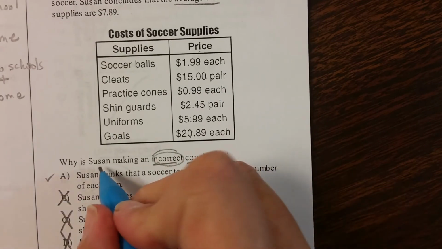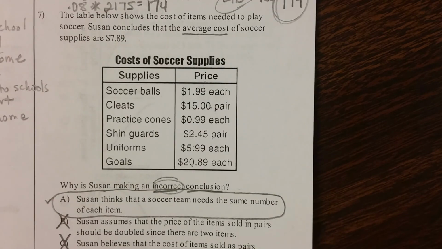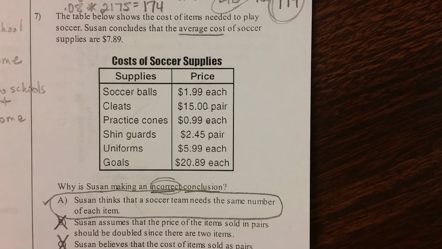I think it has to be answer choice A. She has an incorrect conclusion because her average is based on just the prices in the table, but we don't know how many of each one that we're buying.